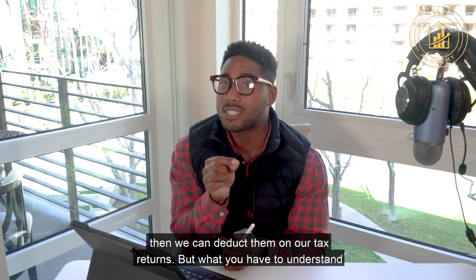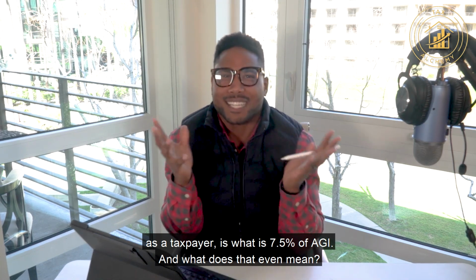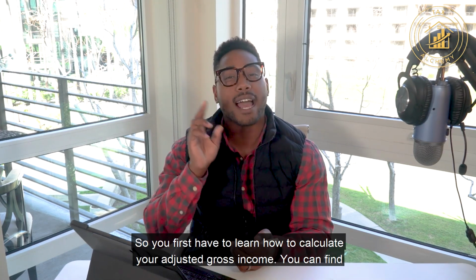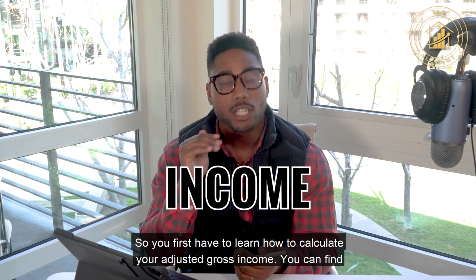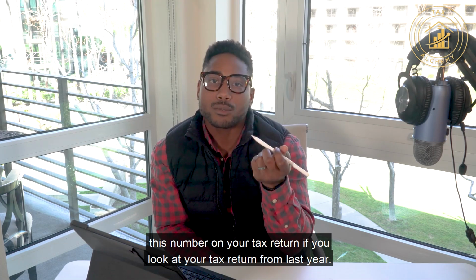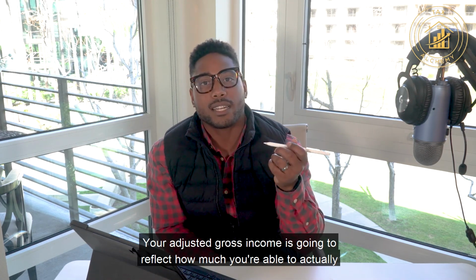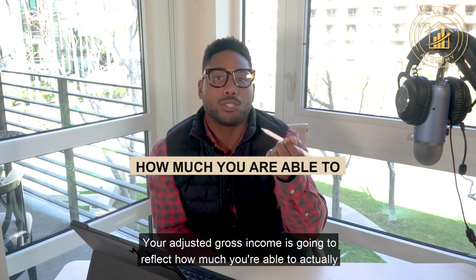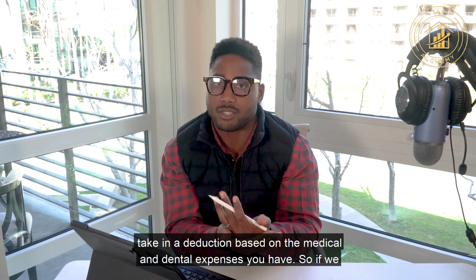But what you have to understand as a taxpayer is what is 7.5% of AGI, and what does that even mean? So you first have to learn how to calculate your adjusted gross income. You can find this number on your tax return if you look at your tax return from last year. Your adjusted gross income is going to reflect how much you are able to actually take in a deduction based on the medical and dental expenses you have.